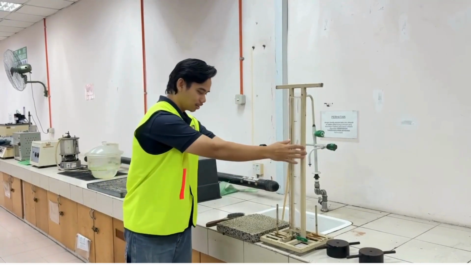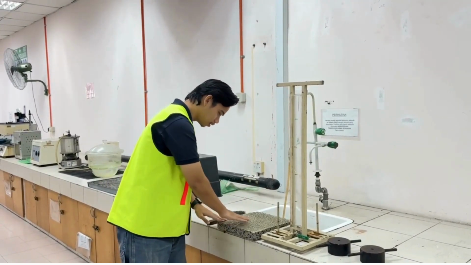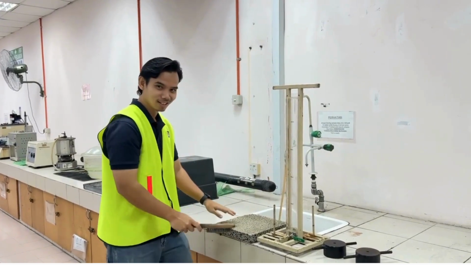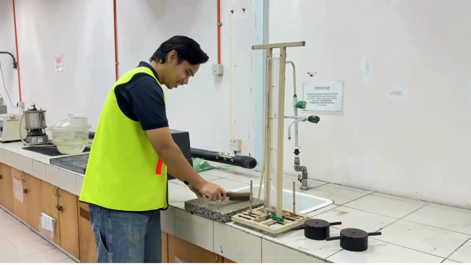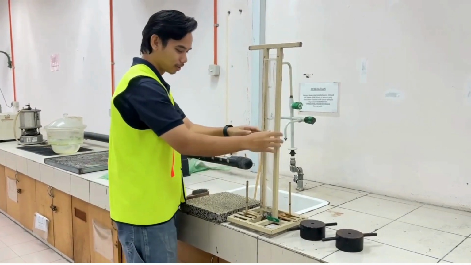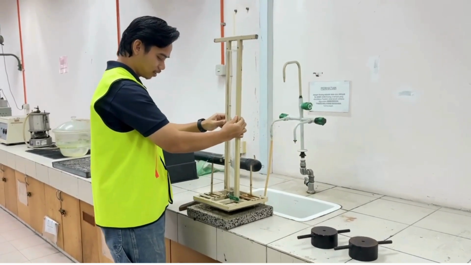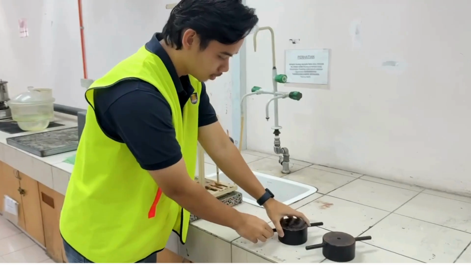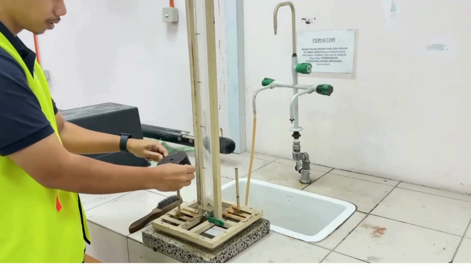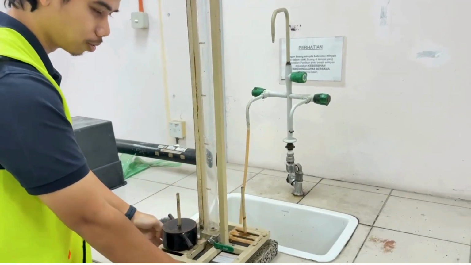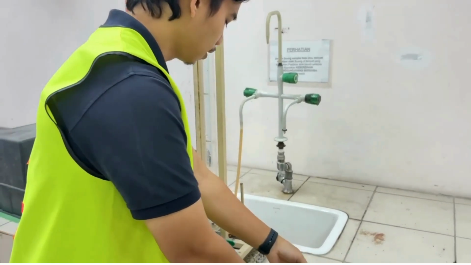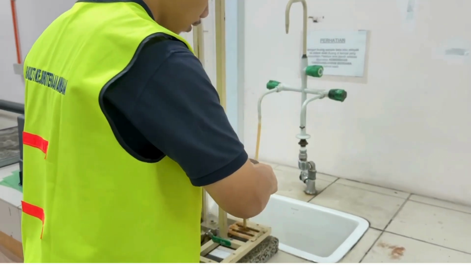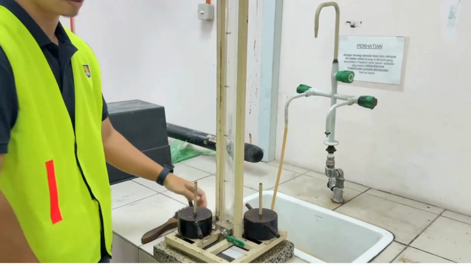First, we need to make sure the pavement surface is clean and dry. Next, place the outflow meter on top of the pavement surface carefully. Then, put the loadings on top of the outflow meter. This is done to ensure the apparatus stays stable and does not move during the test.